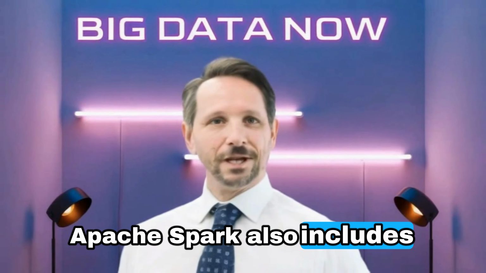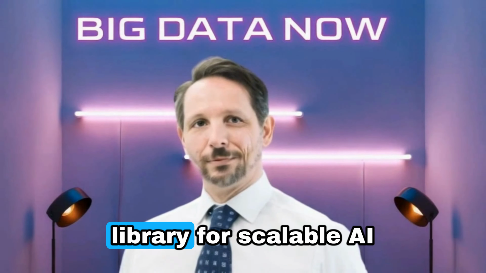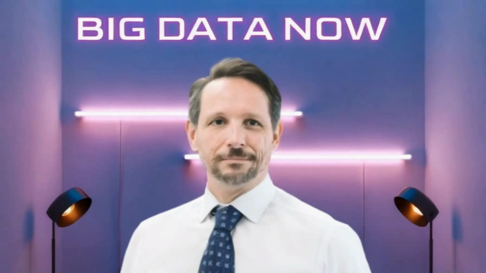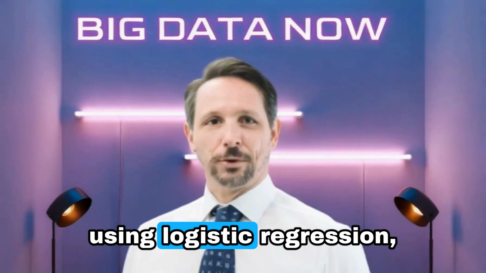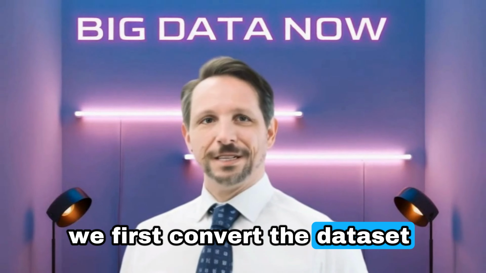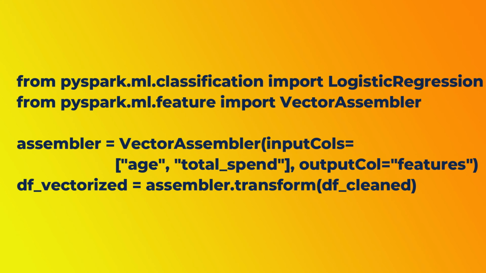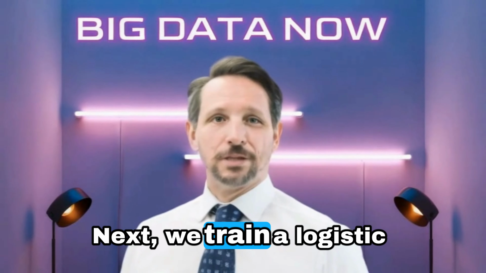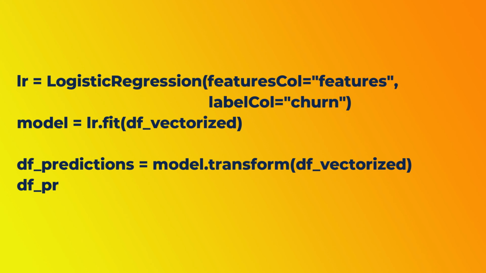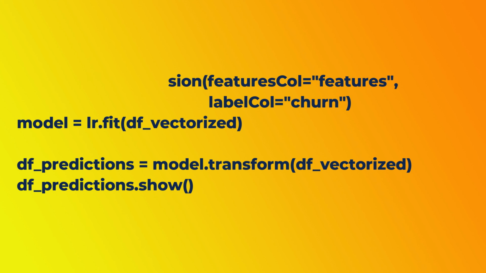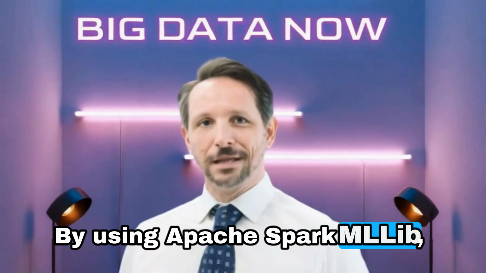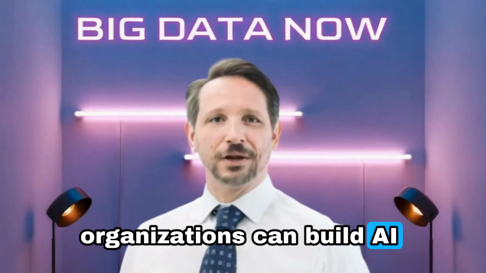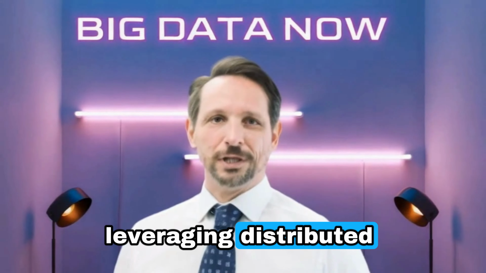Apache Spark also includes MLlib, a machine learning library for scalable AI model training. To predict customer churn using logistic regression, we first convert the dataset into feature vectors. Next, we train a logistic regression model. By using Apache Spark MLlib, organizations can build AI models at scale, leveraging distributed computing.